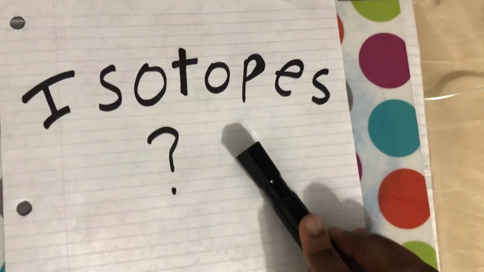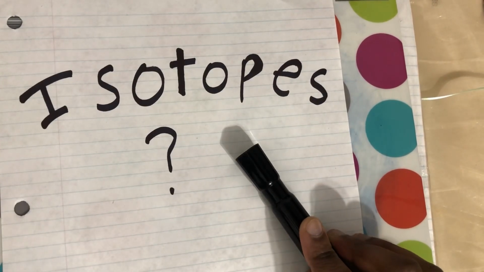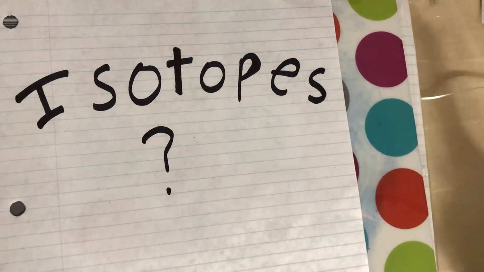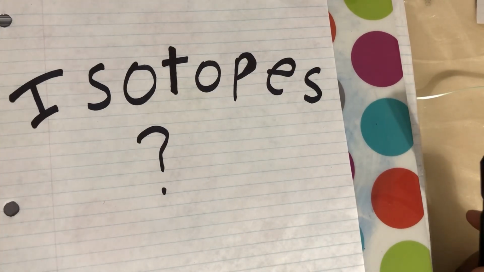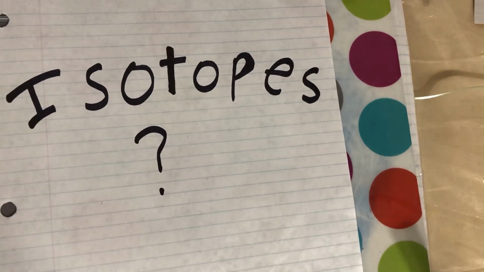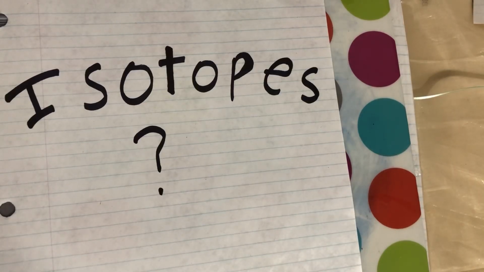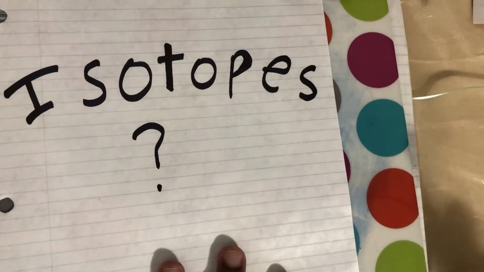So what are isotopes? First we're going to do this the common sense way just to make sure we really understand the concept, and then we're going to try to come up with an easy to remember simple definition that we can always use, because typical science definitions are just too long. So isotopes are different forms of the same element. Different forms of the same element.